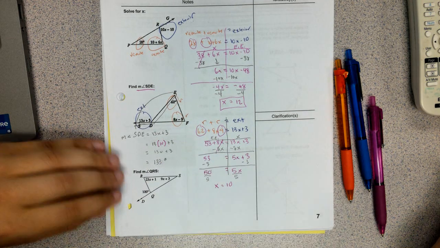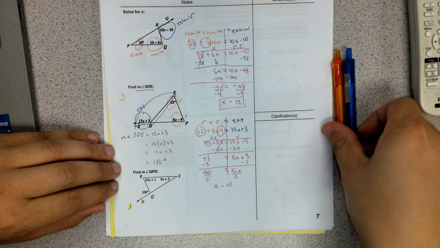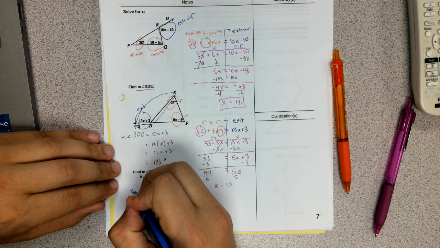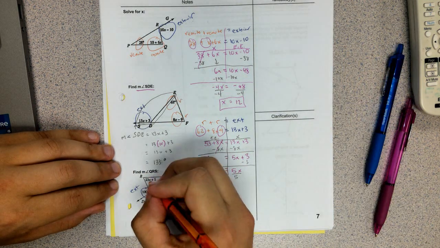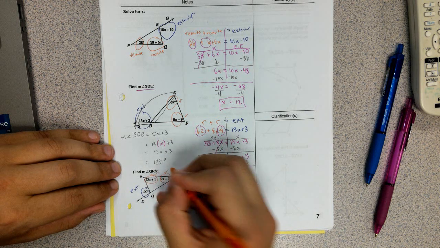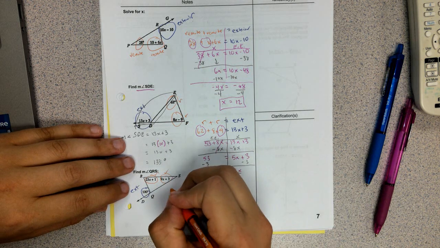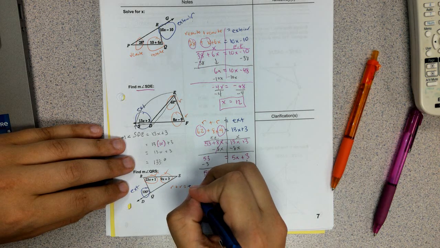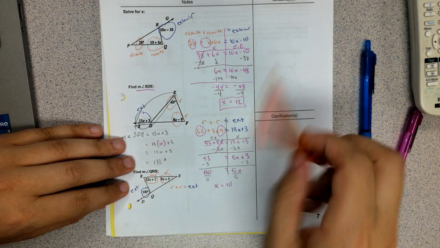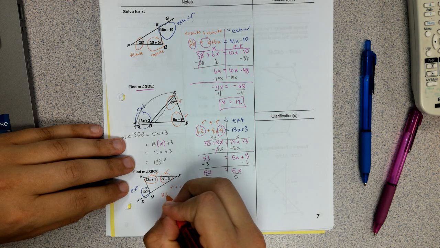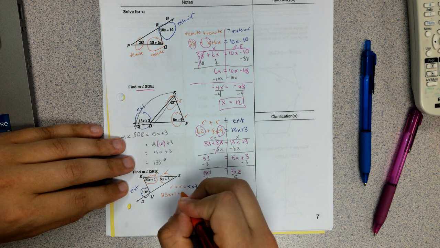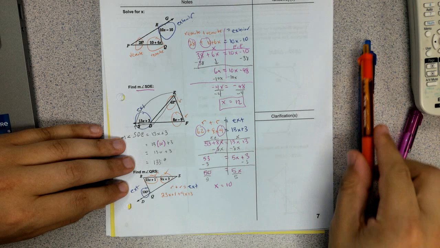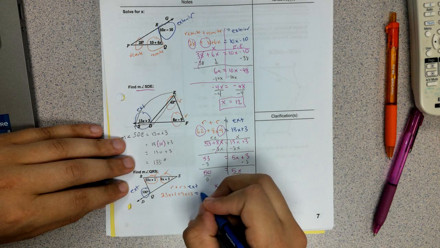Okay. Our last example, once again, we see that we have an exterior angle. We see that we have two remote angles. So we have r plus r equals ext. So I have 23x plus 1 plus 9x plus 3 equals 100.